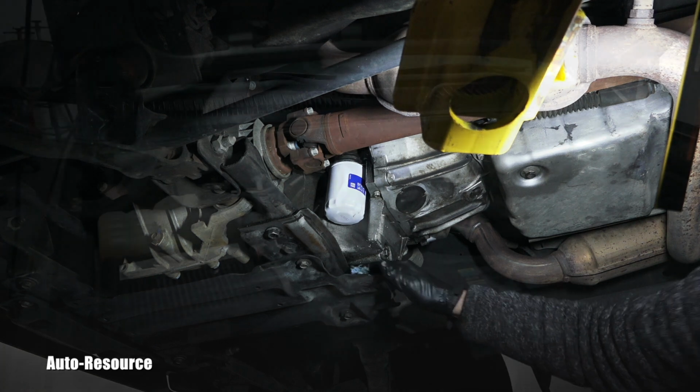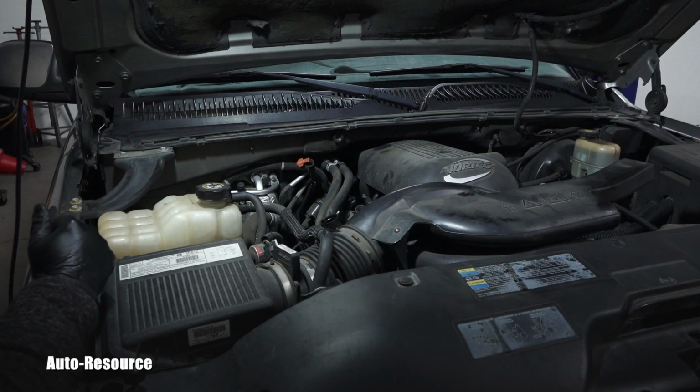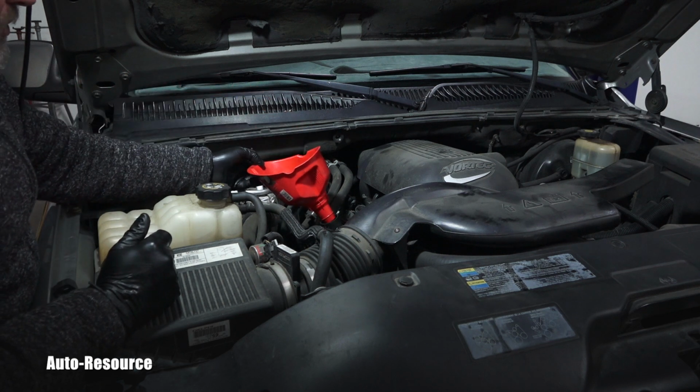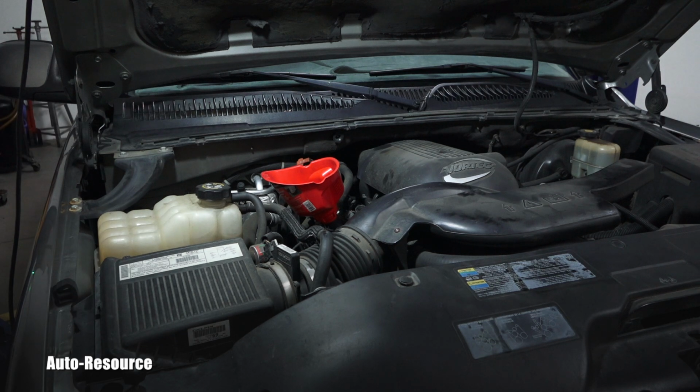I will finish with cleaning the rest of the oil residue, and I'm finally ready to lower the truck. And the truck is on the leveled surface, so that means I can start adding new engine oil. I always like to use a funnel, right, to minimize spills.